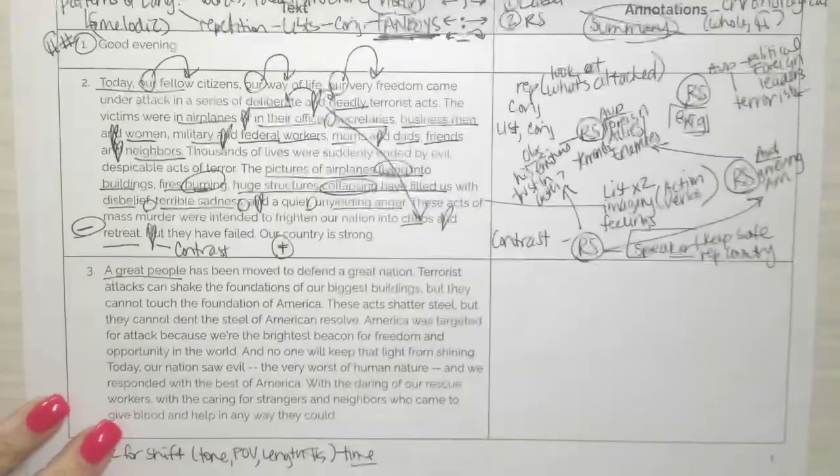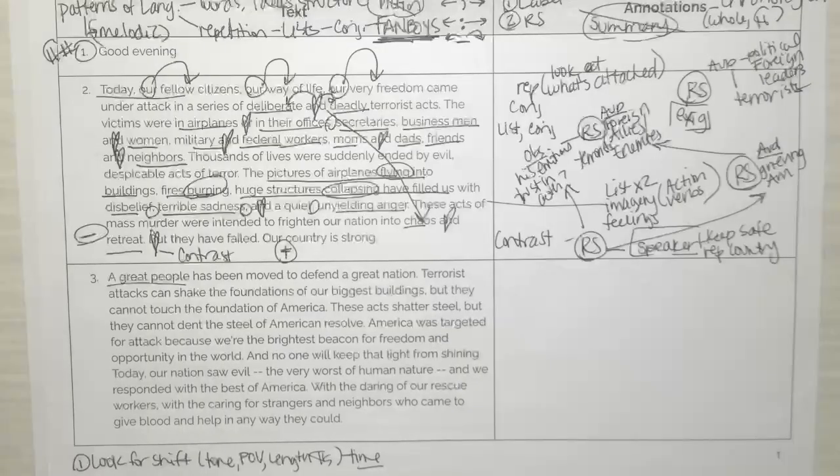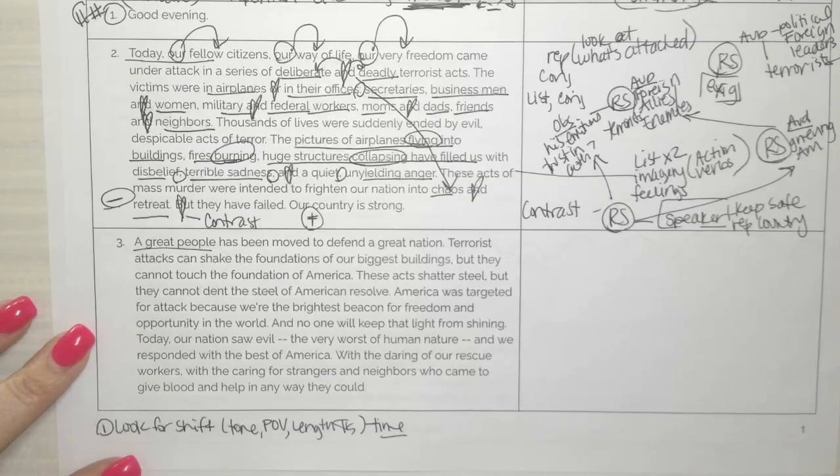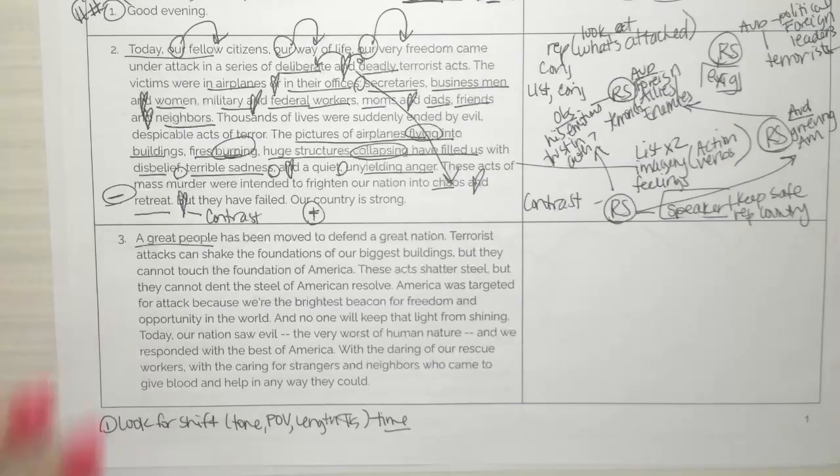A great people have been moved to defend a great nation. Terrorist attacks can shake the foundations of our biggest buildings, but they cannot shake or touch the foundation of America. These acts shatter steel, but they cannot dent the steel of American resolve. America was targeted for attack because we're the brightest beacon for freedom and opportunity in the world. And no one will keep that light from shining. Today, our nation saw evil, the very worst of human nature, and we responded with the best of America, with the daring of our rescue workers, with the caring for strangers and neighbors who came to give blood and help in any way they could.